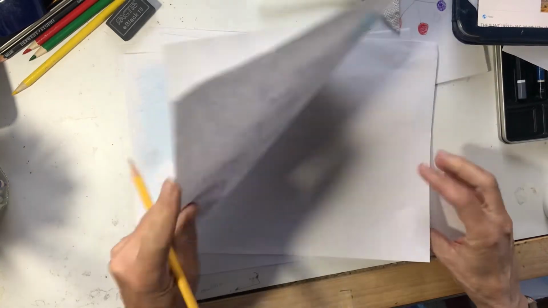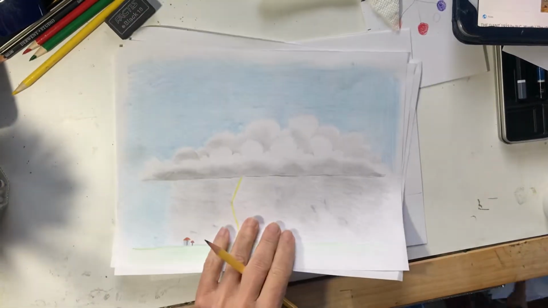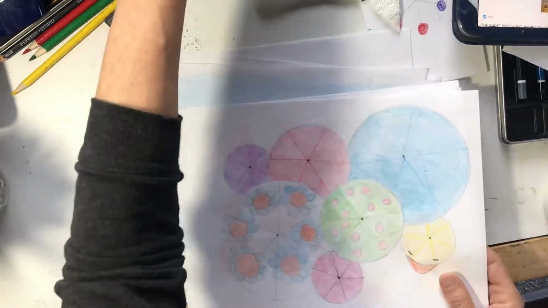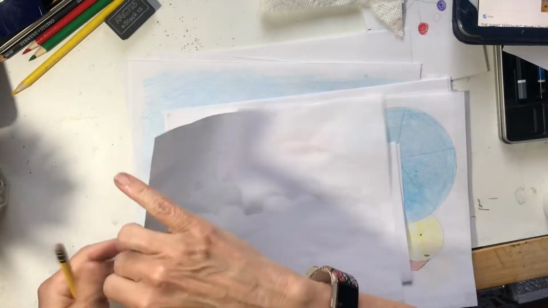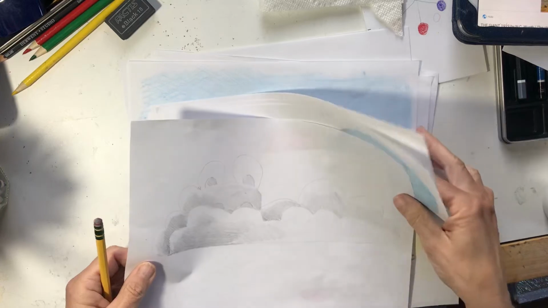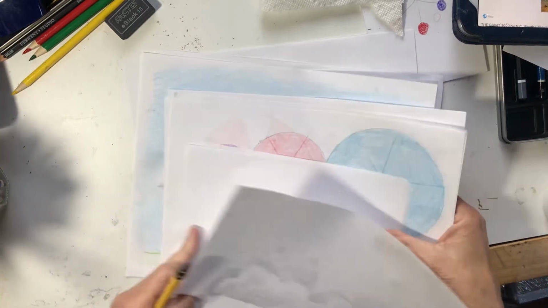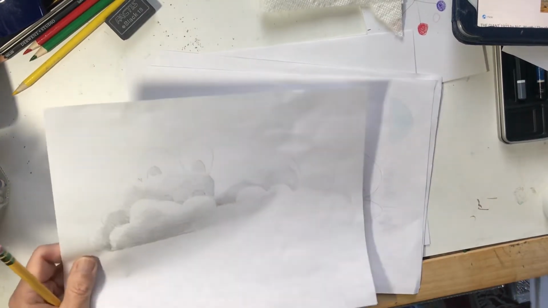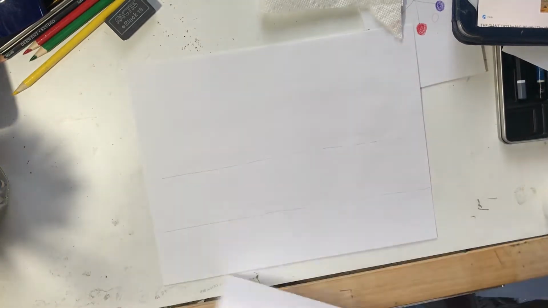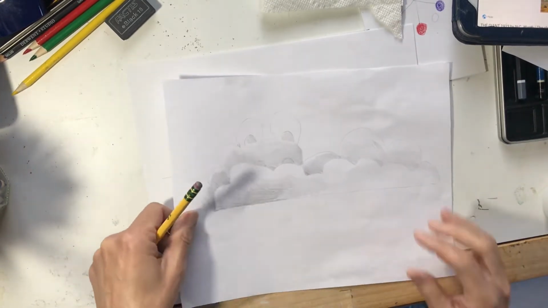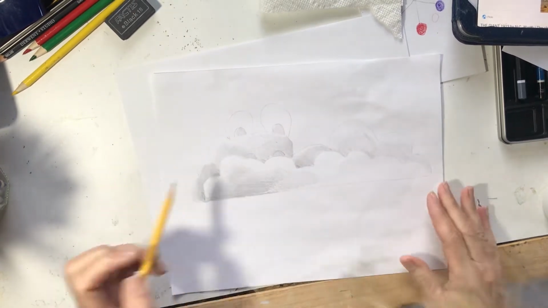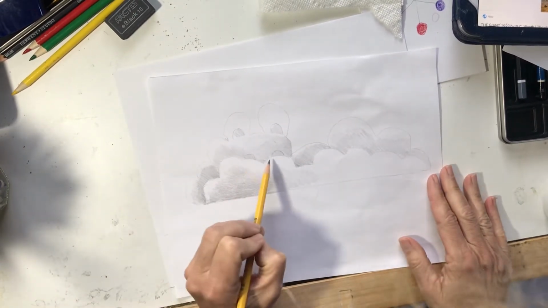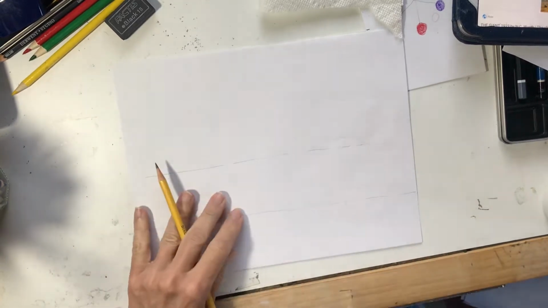Let me show you another cloud I did. Where is it? I was doing clouds last night. Oh, here's another one. Let's see. Now, this one. Do you see? I kind of made a dog in here. I made the ears. And now that I look at it, it doesn't look that much like a dog.